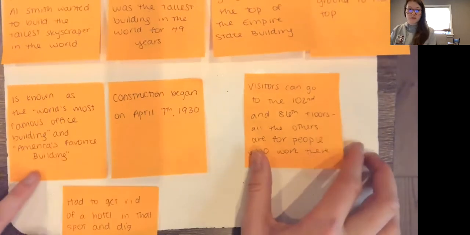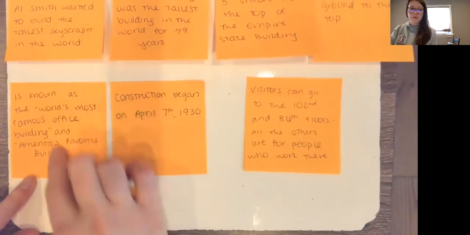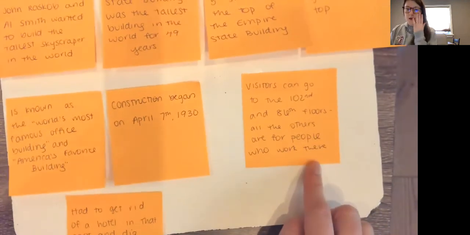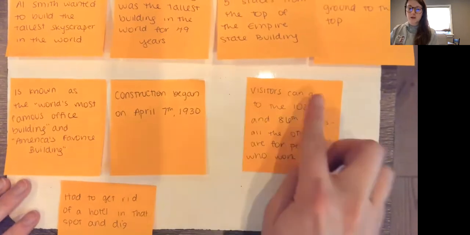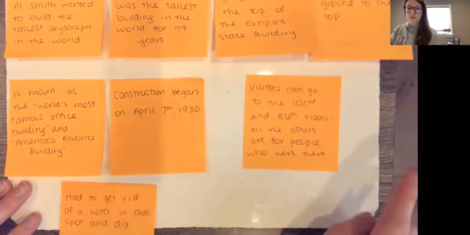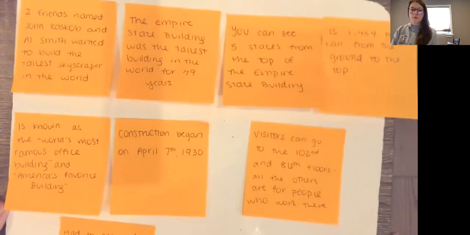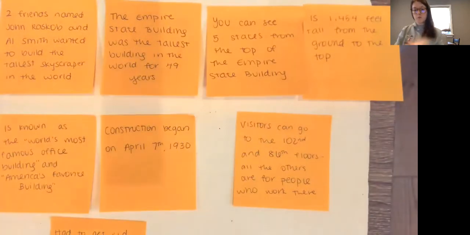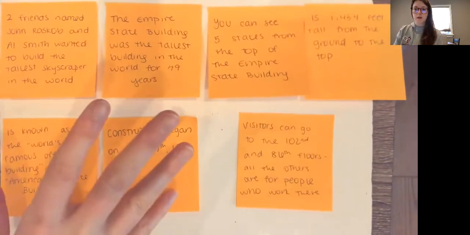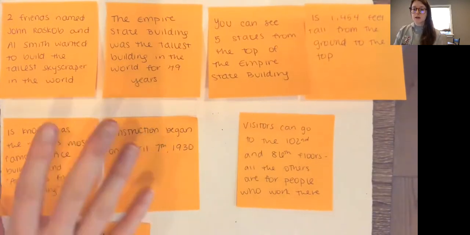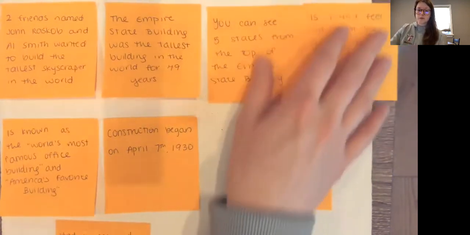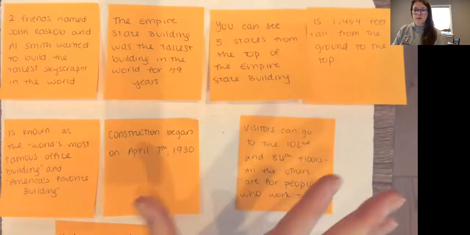So these are pretty similar, right? Because the building is known as the world's most famous office building. And this post-it note is talking about how all the other floors, except for the 102nd and the 86th floors, are for people who work there. Right, so what I did first was I organized my post-it notes so that I didn't have a bunch of post-it notes all over the place that weren't really organized, right? First I organized them and I thought about how they could go together. Then I thought about how these were similar to these post-it notes and how they were kind of different.